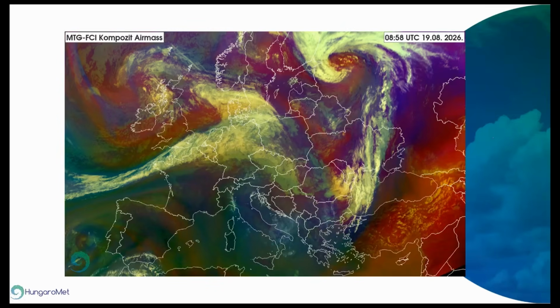On this next slide, you can see how the jet stream acts as a barrier between two different air masses, in line with the Rossby wave around the polar cell.